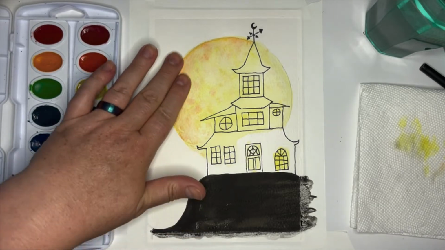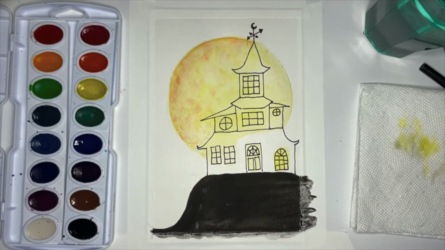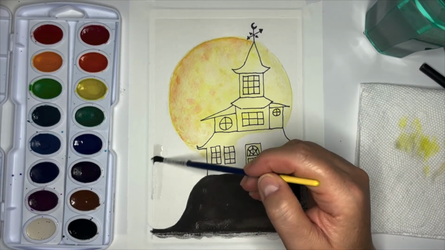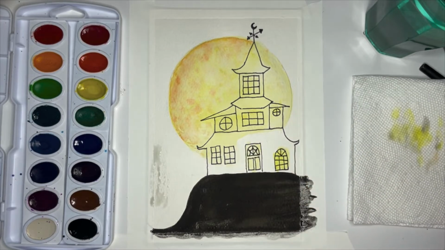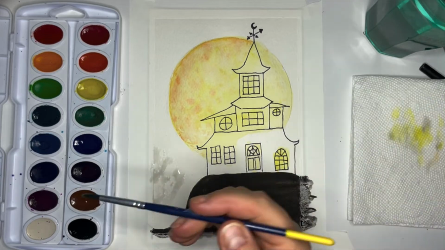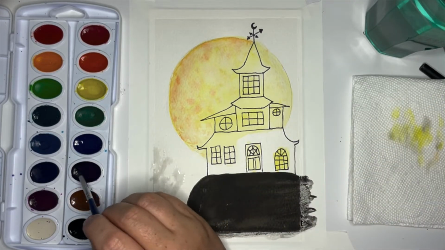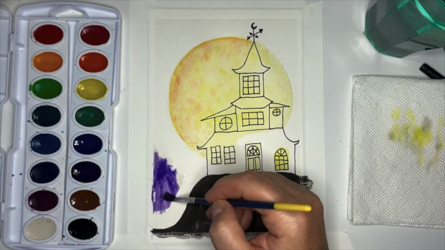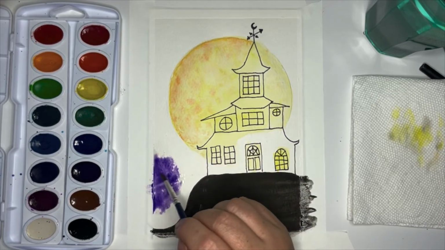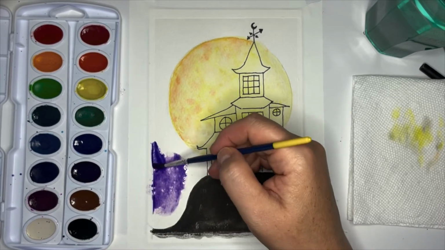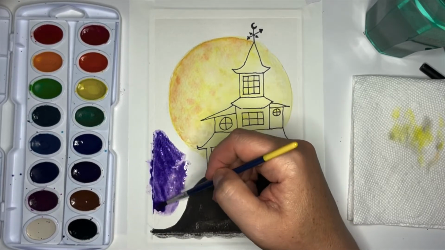All right, I feel good about this. I'm going in. For my sky, I still have a little bit of black in my paintbrush. That's okay, the sky is gonna be very dark. For the areas down here, I'm gonna start with purple. So it's gonna be nice and purpley down here. But this is where the real fun begins, because you can mix your colors up.